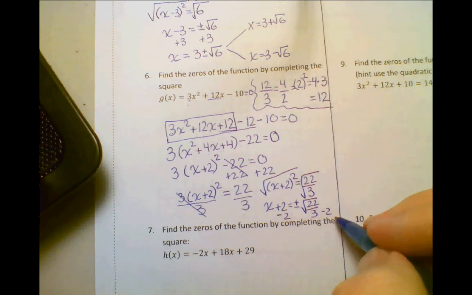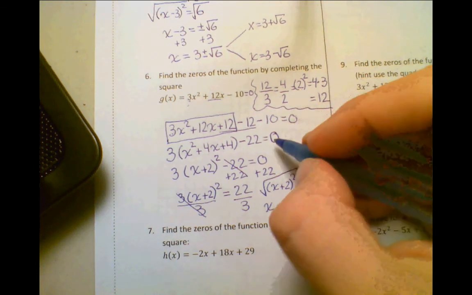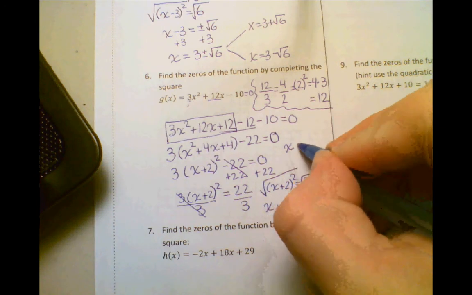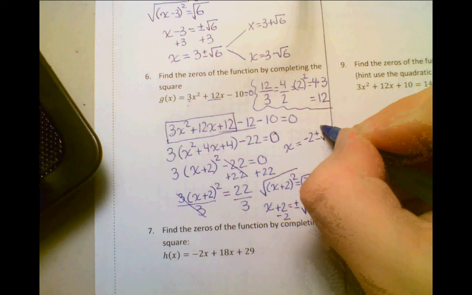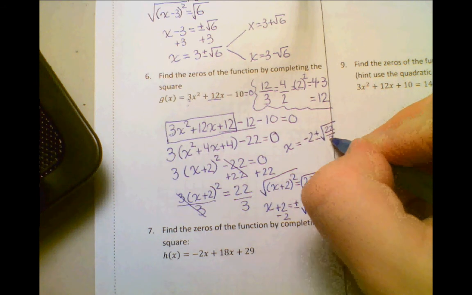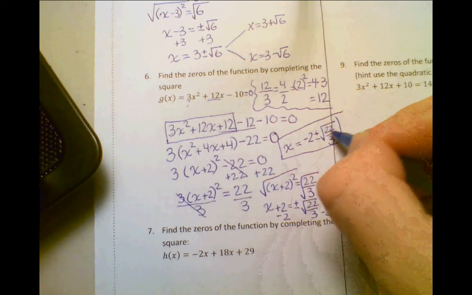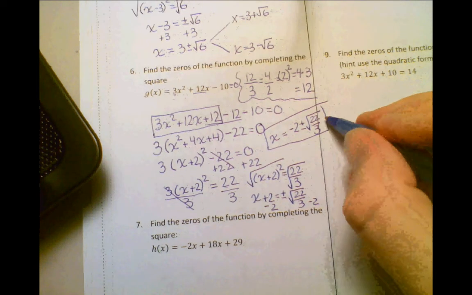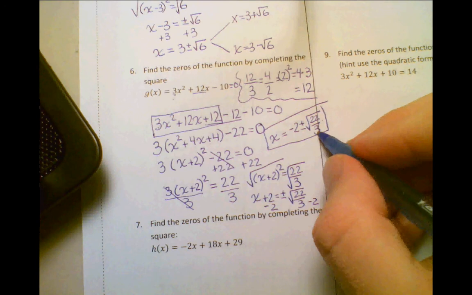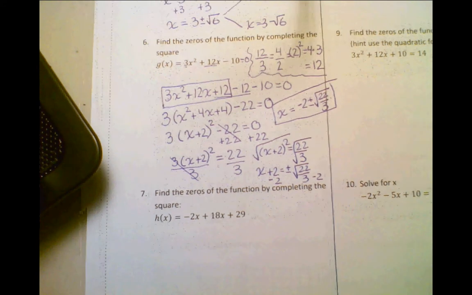I'll put the final answer up here because I'm out of room. So x is equal to negative 2 plus or minus the square root of 22/3. Remember, this is two separate answers. Now, depending on what's going on, we may have to rationalize the denominator. We'll talk about that later on.